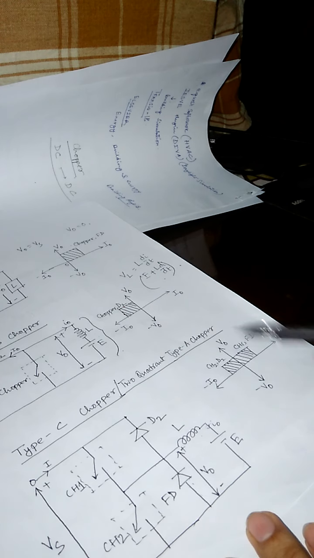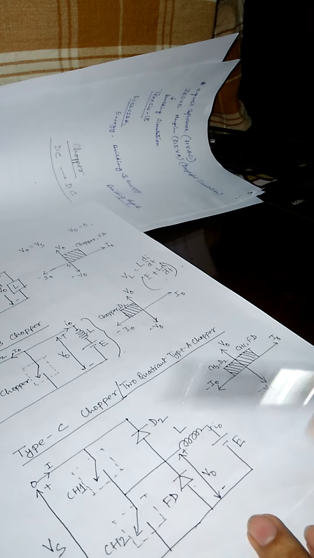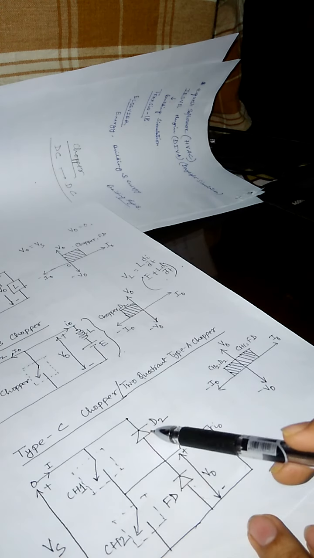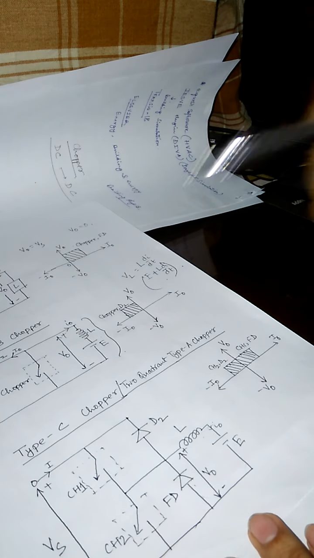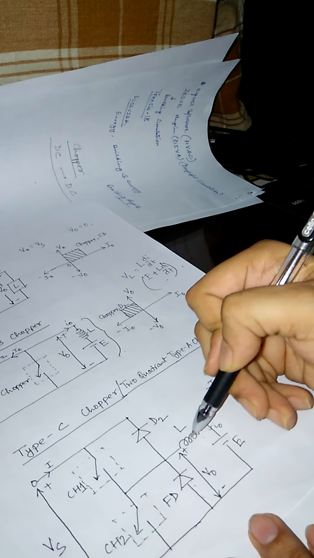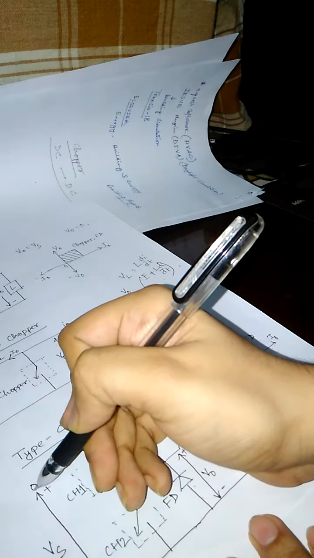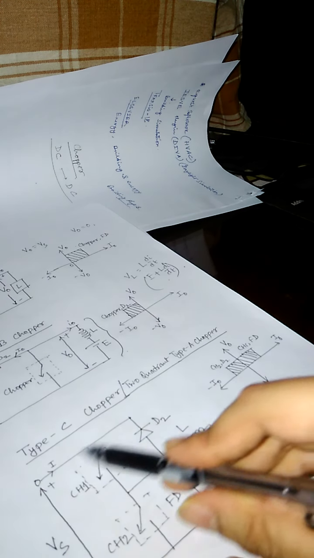But in the opposite part, when CH2 or D2 will be in conducting mode, what will happen? Suppose D2 is in conducting mode. If D2 is in conducting mode and the others are in non-operated mode, then what will happen? From this battery the current is flowing through this part to the source. That means current is going through the load to the source.